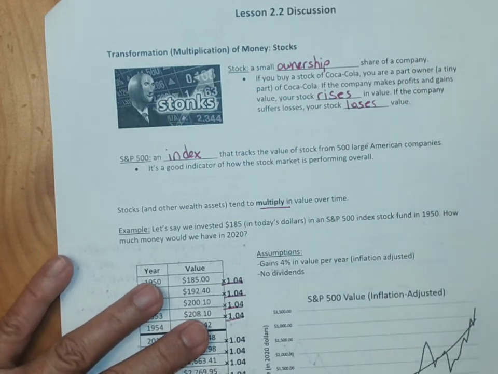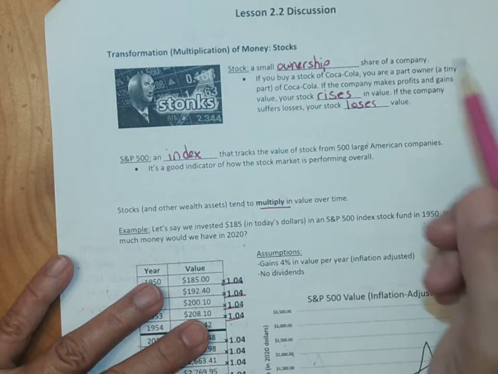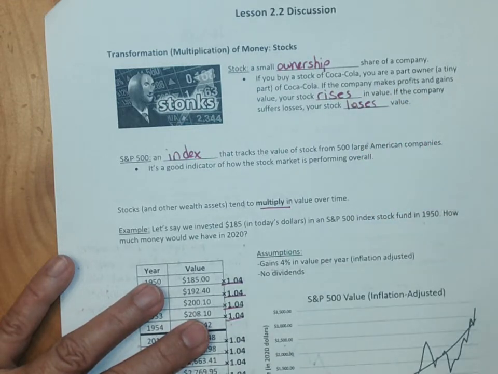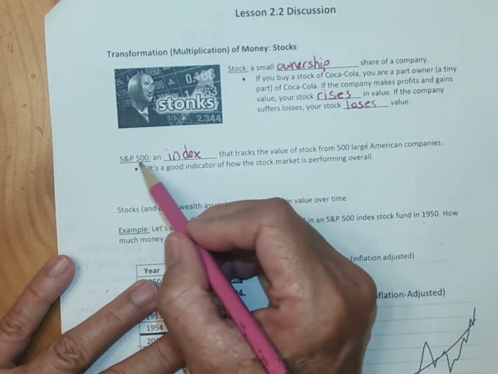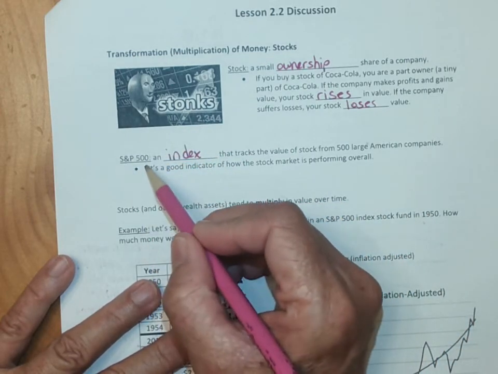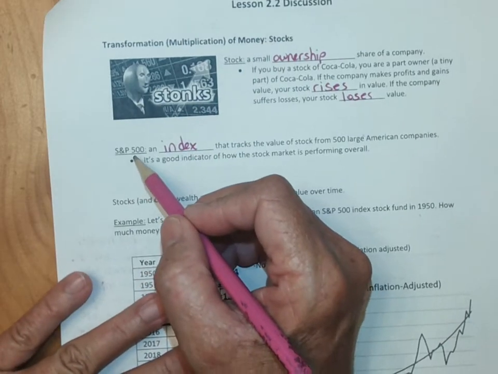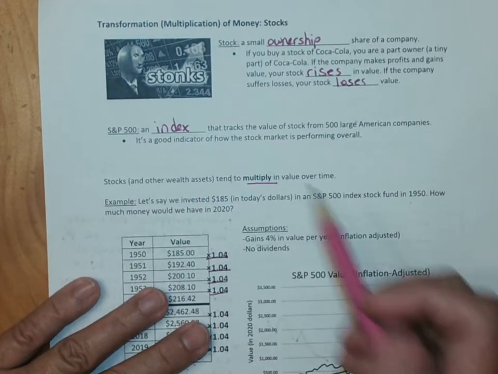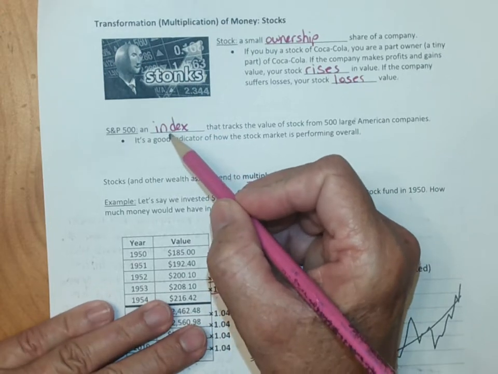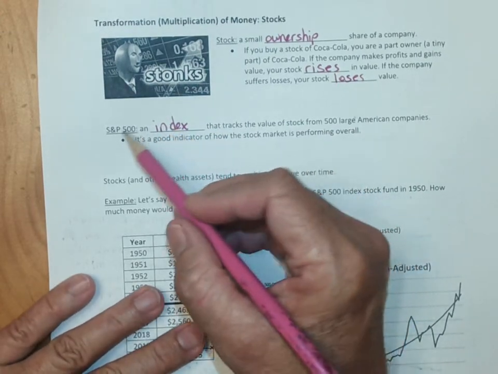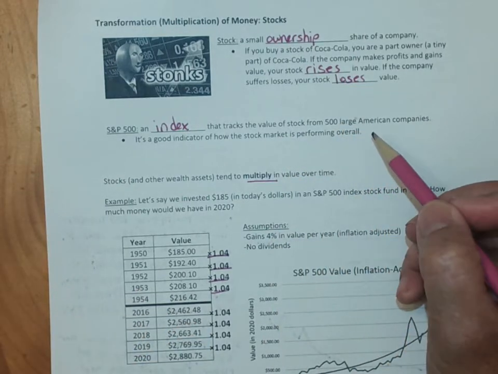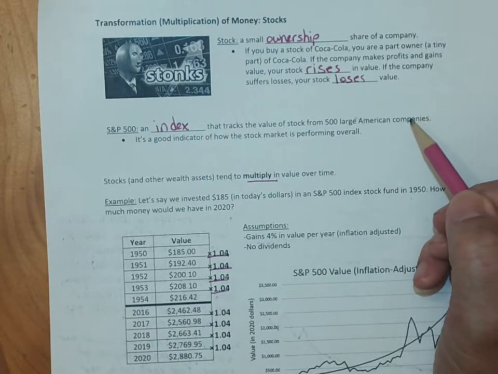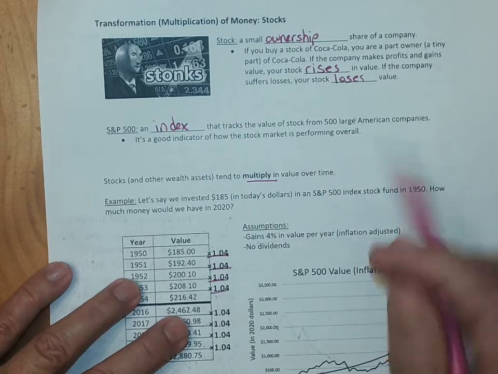And we have stocks that you could buy individual ones, such as Coke or Google or any of those, or you could have an index. And an index tracks what the whole market is doing as a whole. So in general, it's a little less risky because it's buffered by the different types of stocks. But the S&P 500 is an index that tracks the value of stock from 500 large American companies. And it's a fairly good indicator. It's well respected.